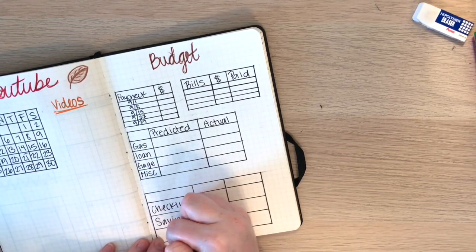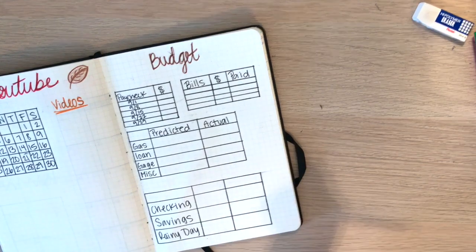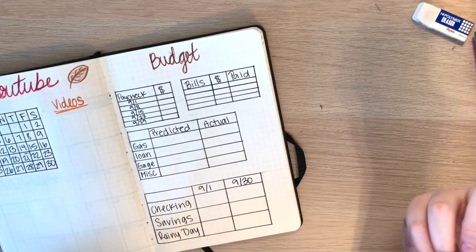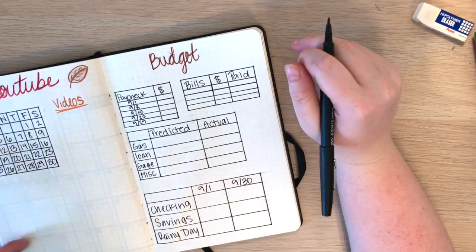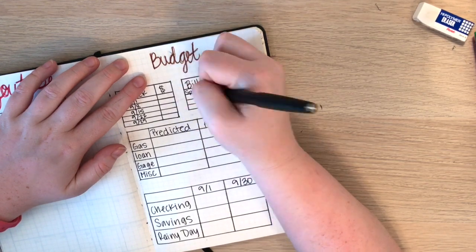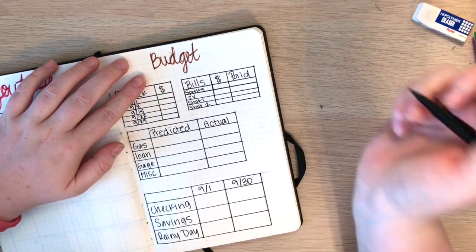As you can see with this new spread, I'm going to be tracking how much money I'm spending on gas and how much money I'm going to be putting towards my loans for school, and things like that. And I'm also tracking how much money is in my checking, savings, and my rainy day fund at the beginning and the end of the month.